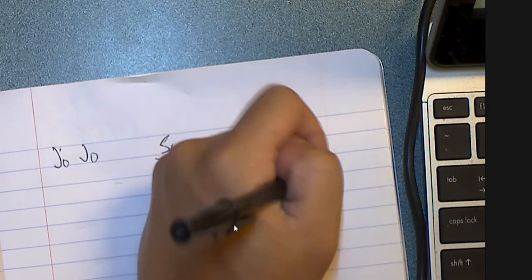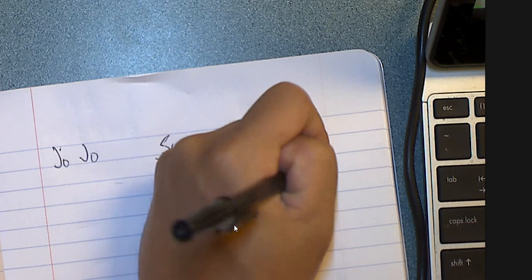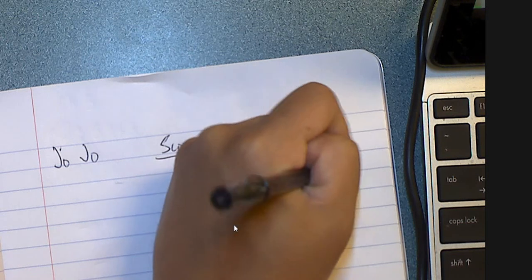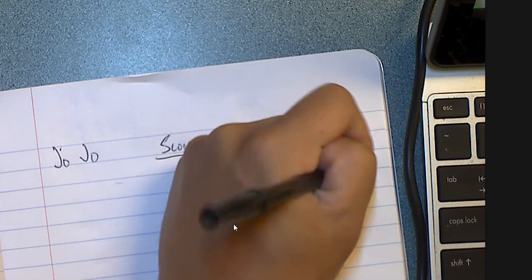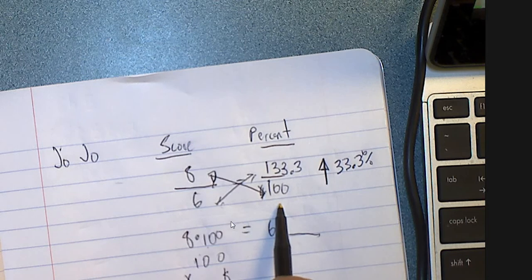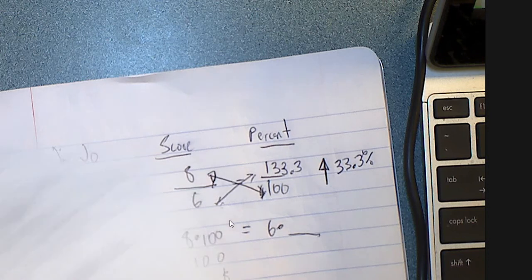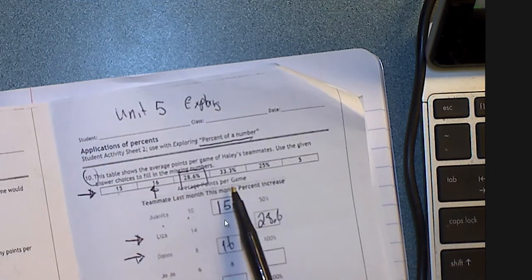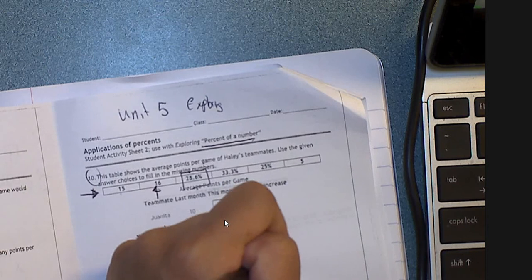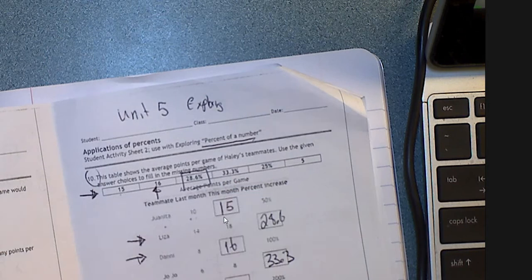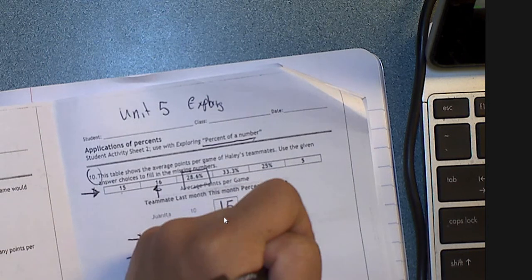So we saw an increase by 33.3% because we started off with 100, and how much did it go by? 33%. Back on our paper, we see that there's a 33%. 33.3. So there's a 33.3%.